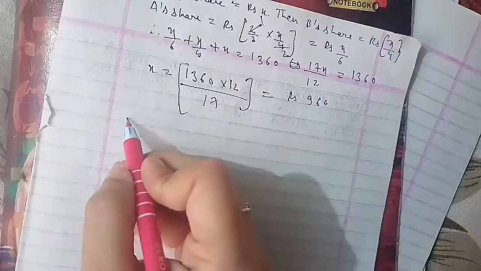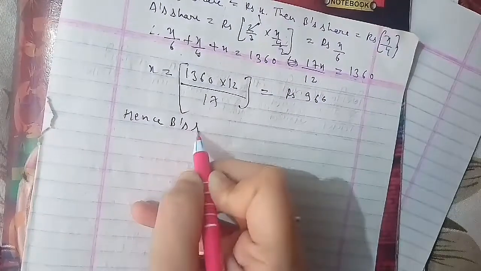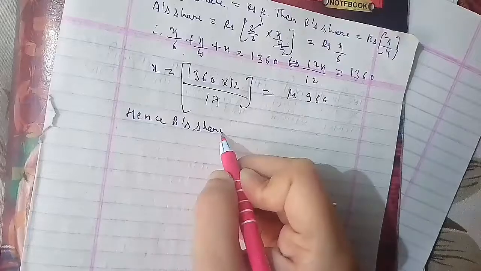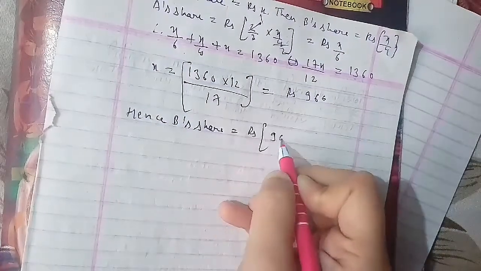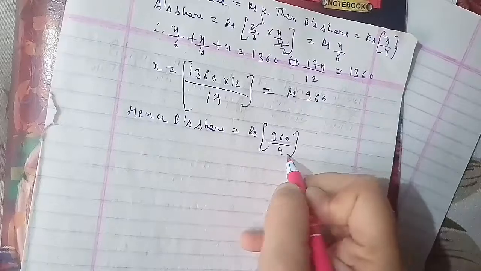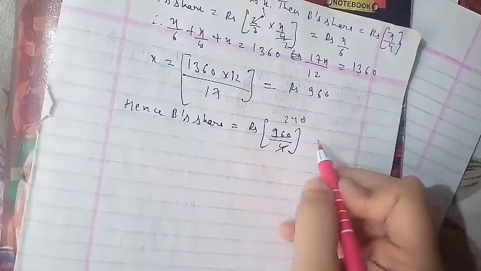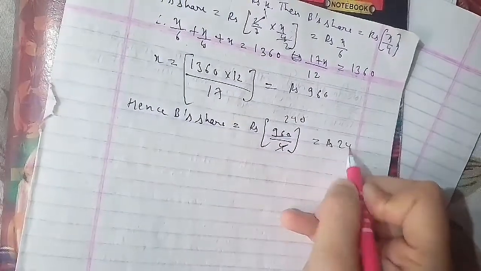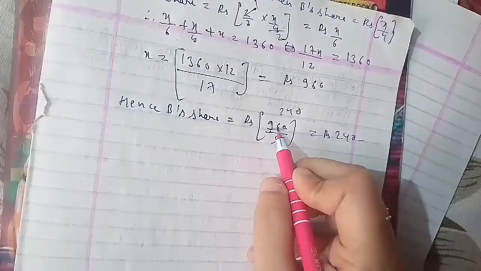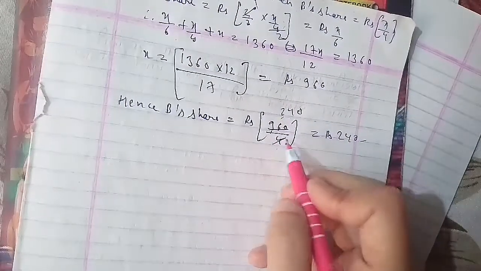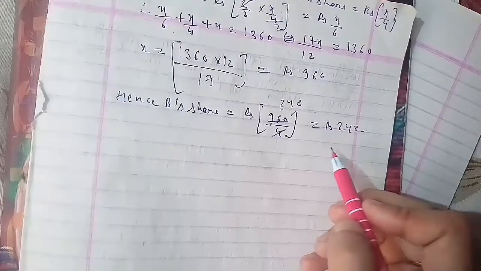So hence B's share is equal to rupees 960 upon 4, that is rupees 240, which will be the right answer. 4 1s are 4, 4 2s are 8, 1 carry, 4 4s are 16 and 0. So 240 will be the right answer for this question as well.